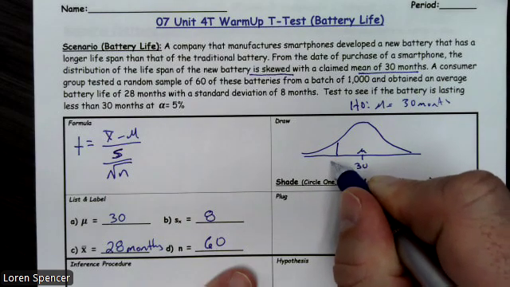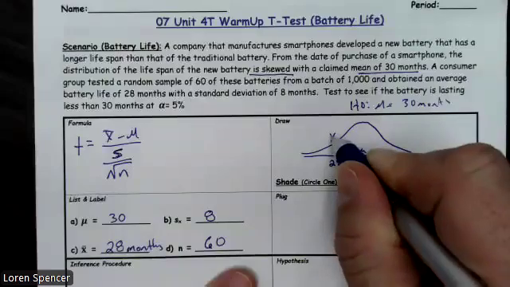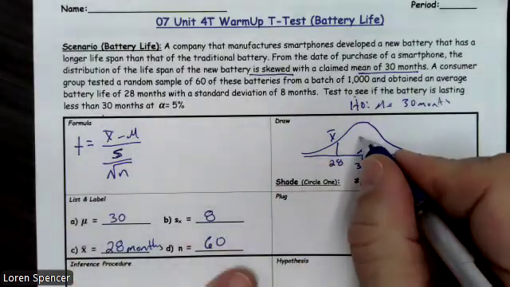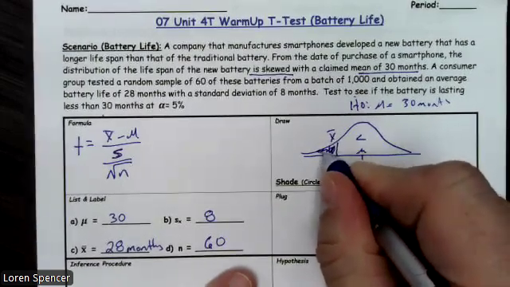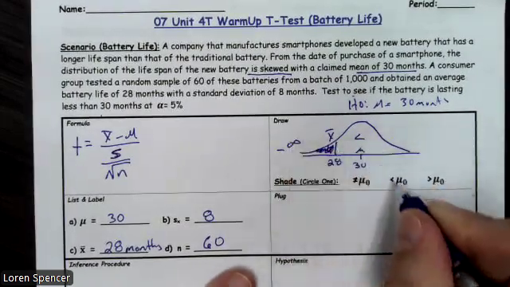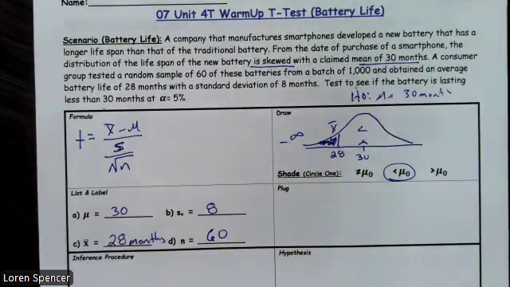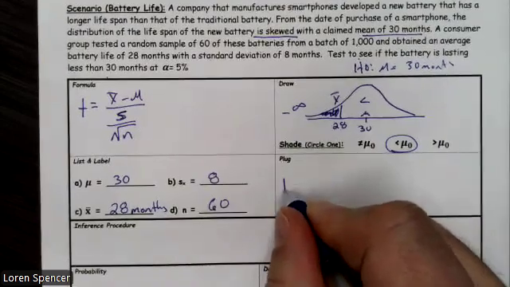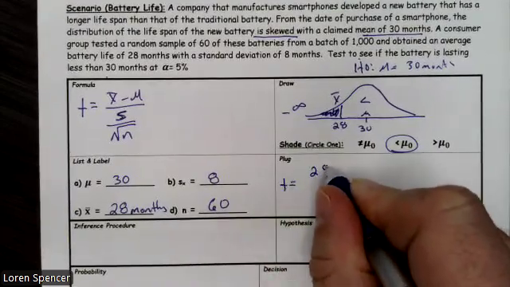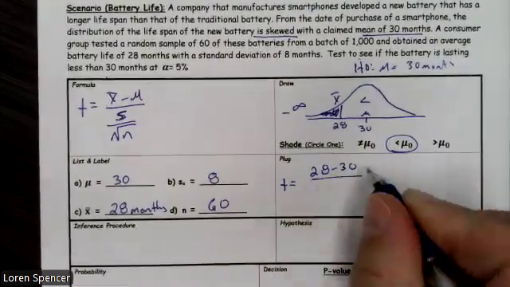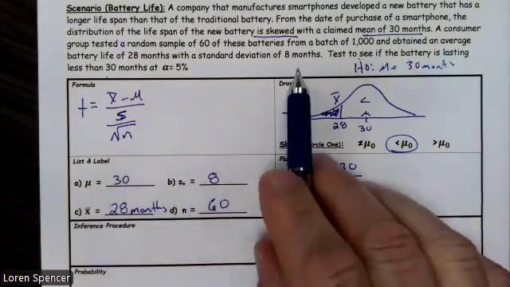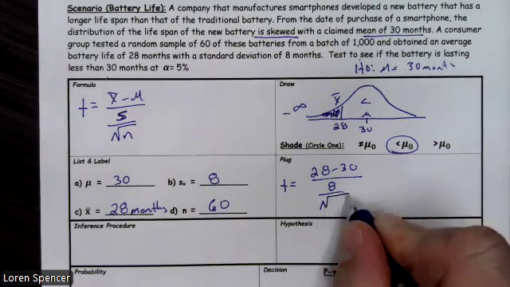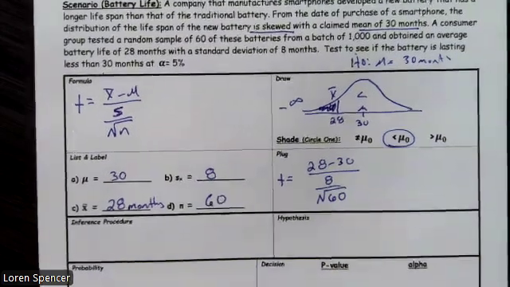We got a sample mean, an x bar of 28, and we're supposed to be testing to see if it's less than 30, so less than. So we're shading this way to negative infinity. And so on our calculator, that's going to be the button we're choosing. So plugging in, we're going to have t equals 28 minus 30 over the standard deviation of 8 divided by the square root of our sample size of 60.